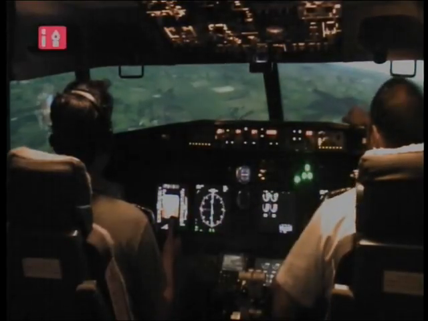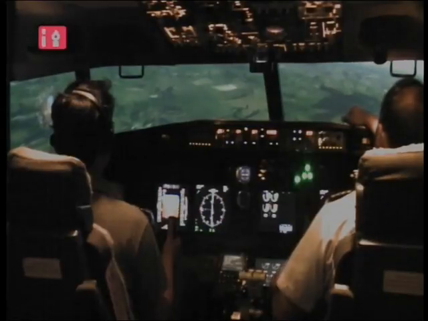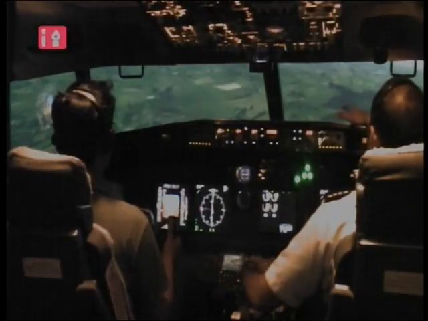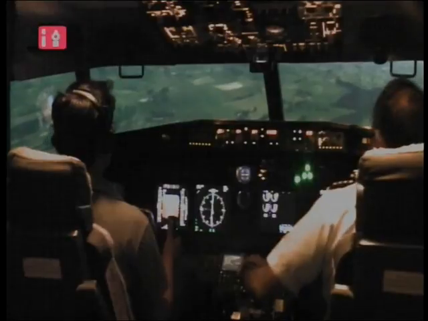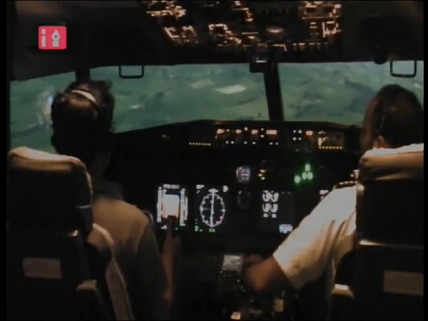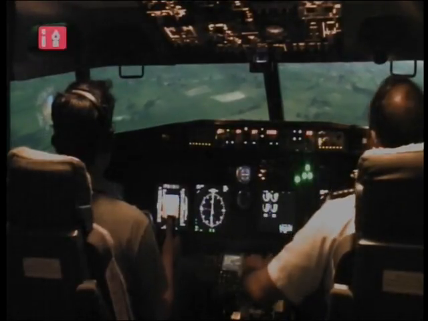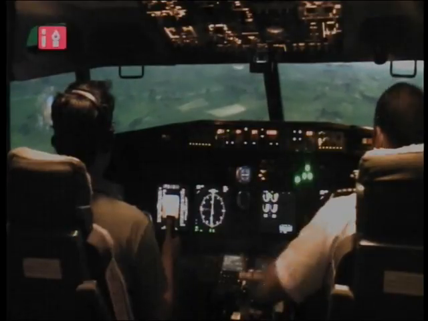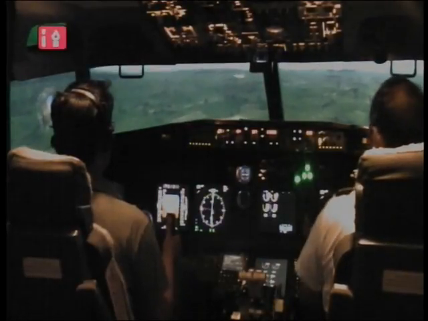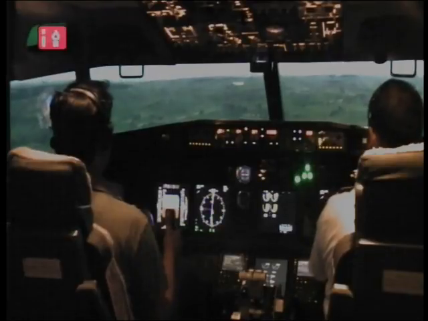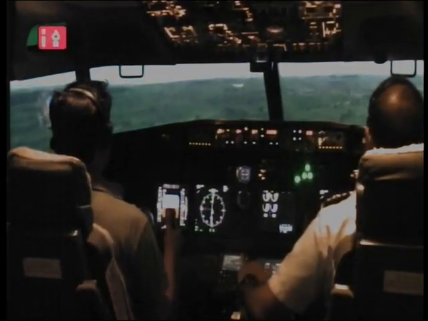Good. Now, I'll give you full flap. I'll give you flaps 30. That's it, good. Just going to raise the nose slightly. Yep, let's raise the nose a little bit. Yep, we'll come around to the left slightly.